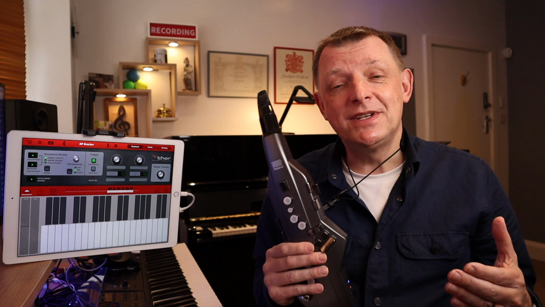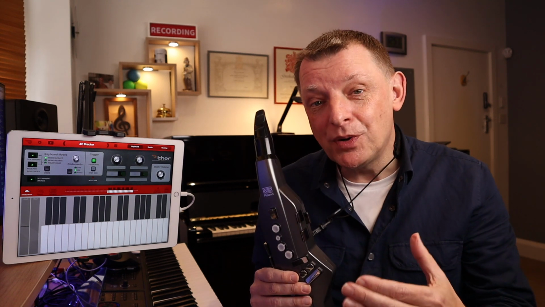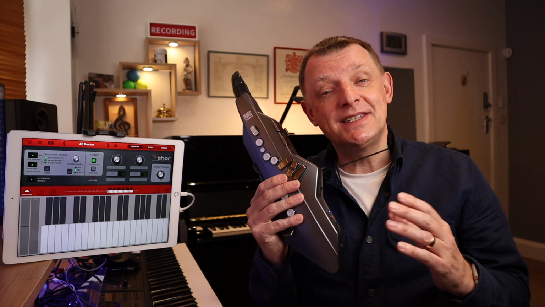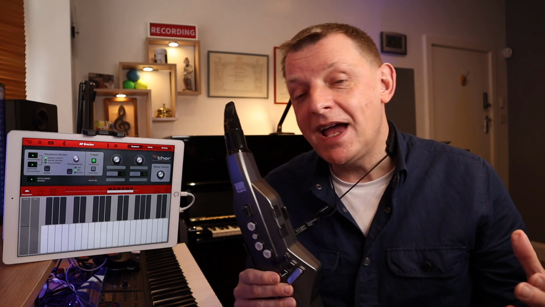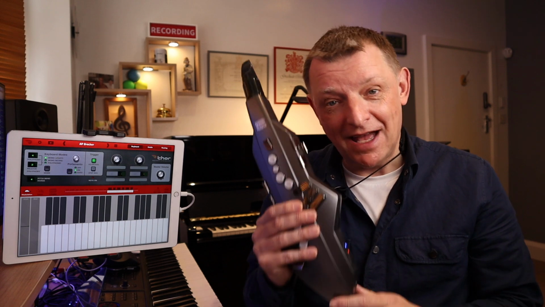So most of the apps are going to work in the same way. You just need to find the MIDI input selection, and you should see there that it says Aerophone AE05, and select that and you'll be connected to the app. So great, so far we've done well. Now let's look at some of the sounds that we can actually use on these fantastic apps.